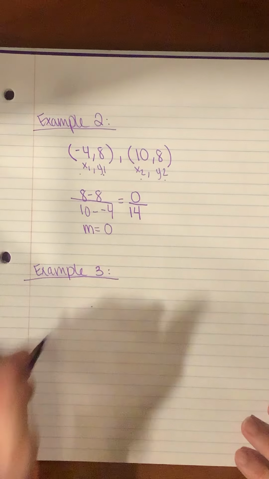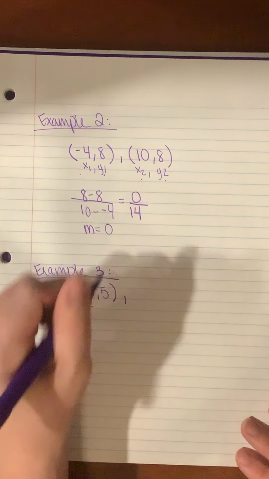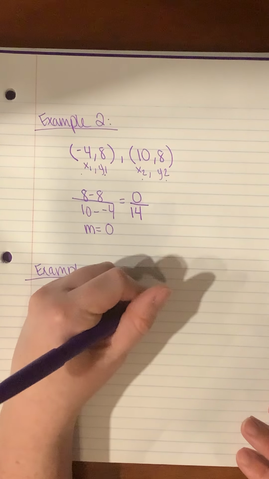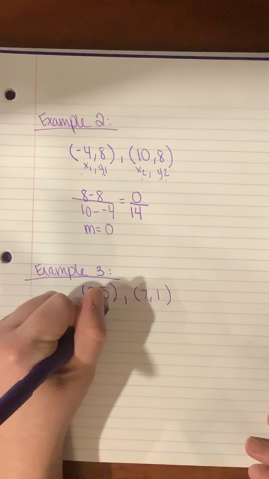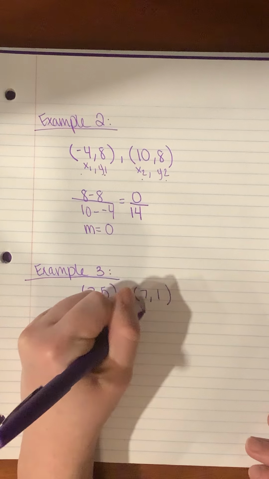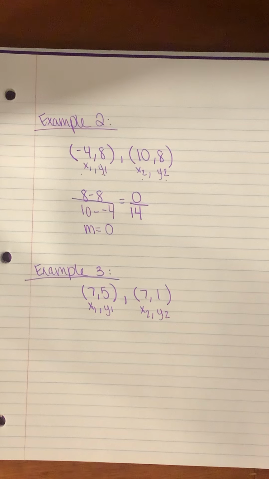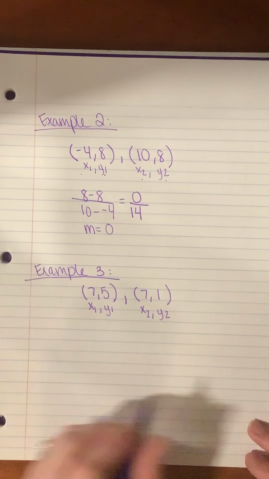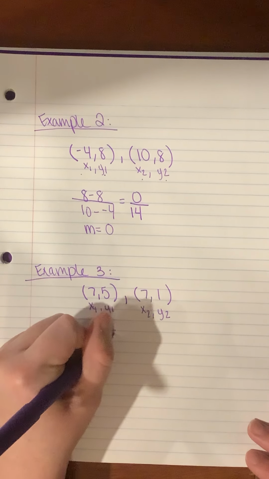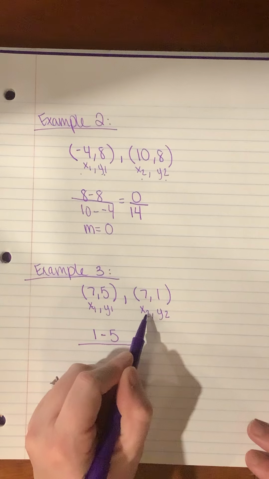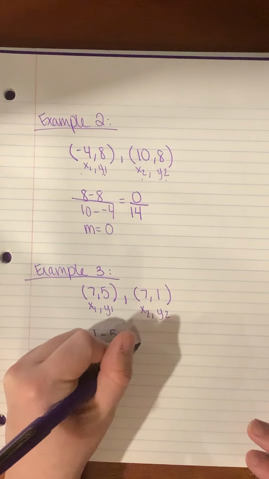What if we have the points 7, 5 and 7, 1? Again, let's go ahead and label these. So I have my x1, y1, x2, y2. Always helpful to label. All right, step 1, transfer numbers into formula. Well, my y2 is 1. My y1 is 5 over my x2 is 7 minus my x1 is 7.